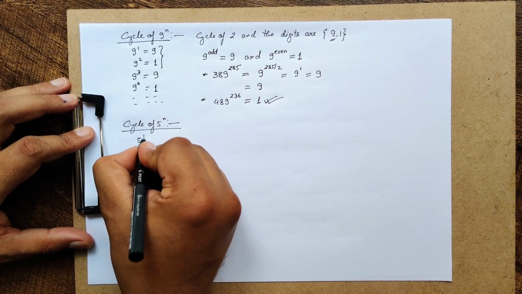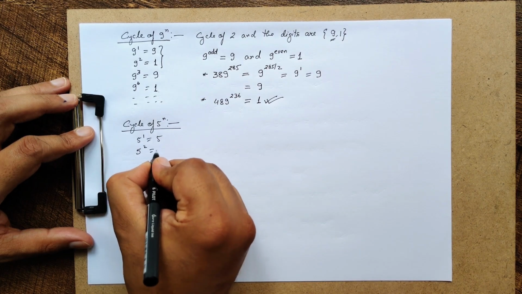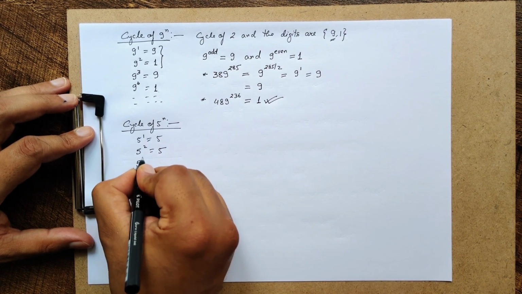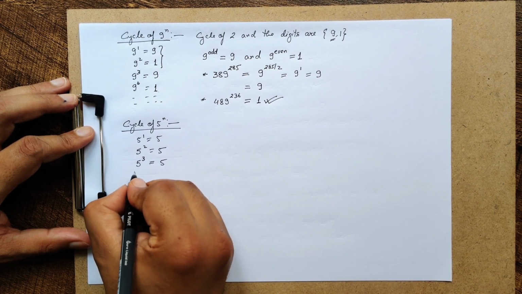So 5 to power 1 is 5. 5 to power 2 is 25. So again 5. 5 to power 3 is 125. So again 5, and so on.